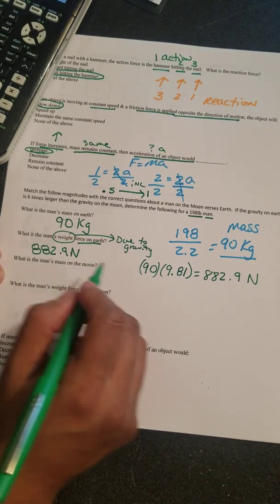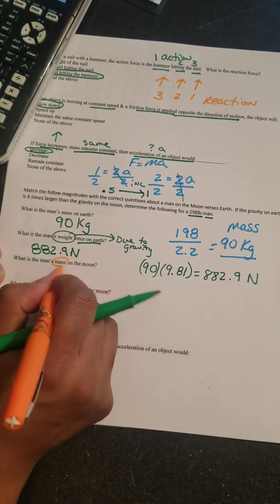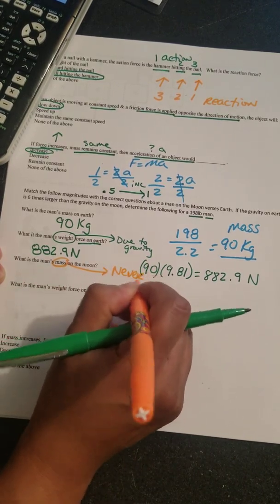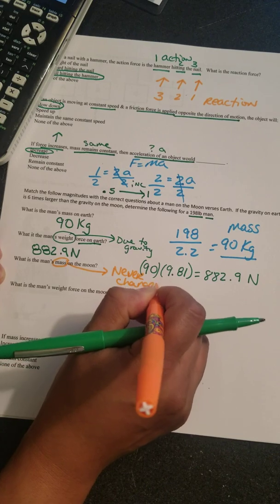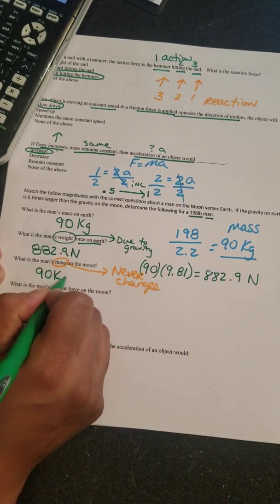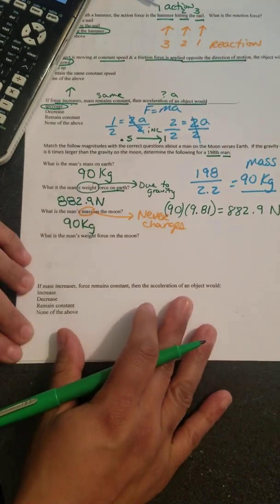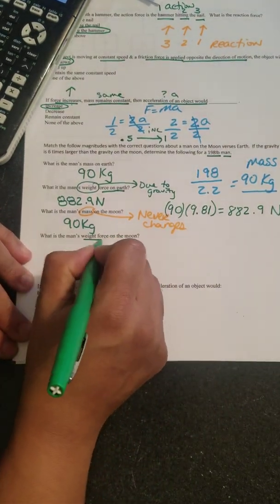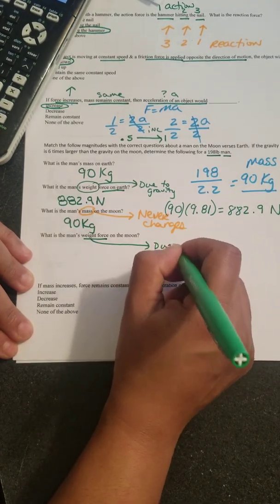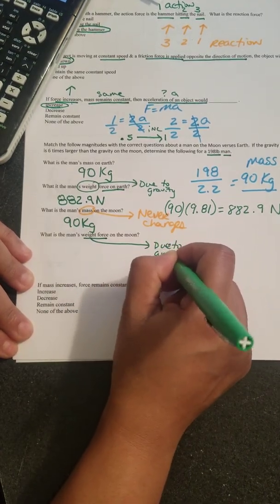Now what is his mass on the moon? Remember, mass never changes. So his mass then on the moon is also going to be 90 kilograms. It's not going to change. It's the same. But what is the man's weight force on the moon? And don't forget, weight is due to gravity.